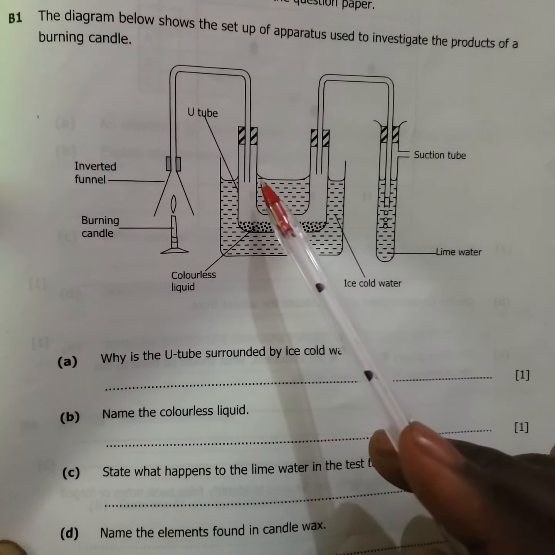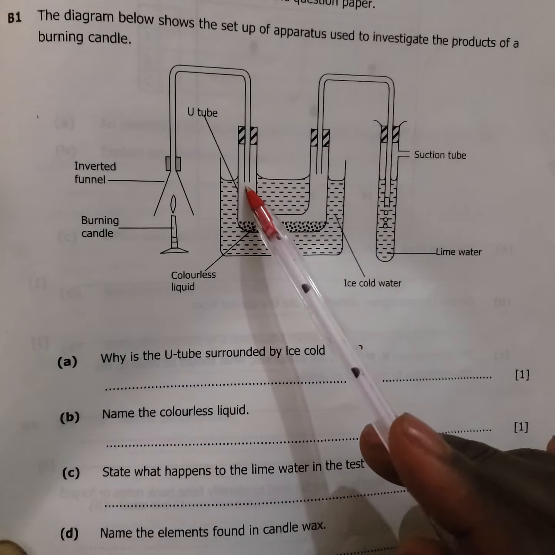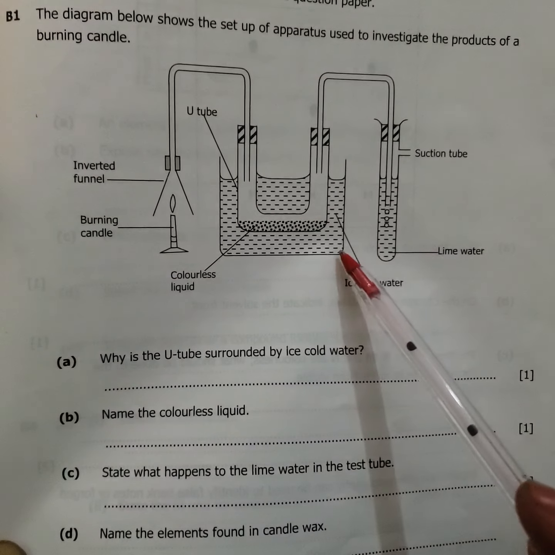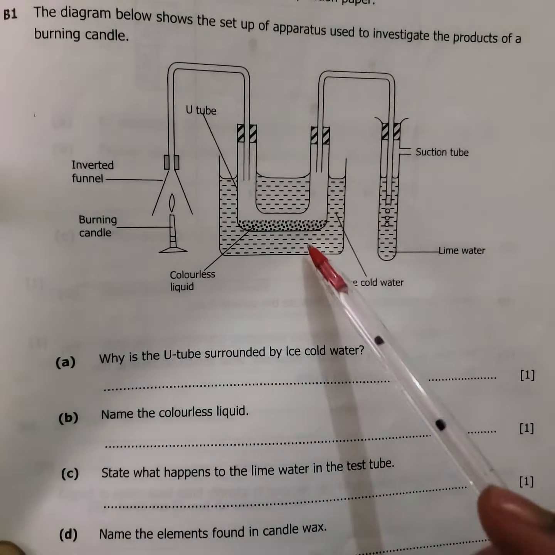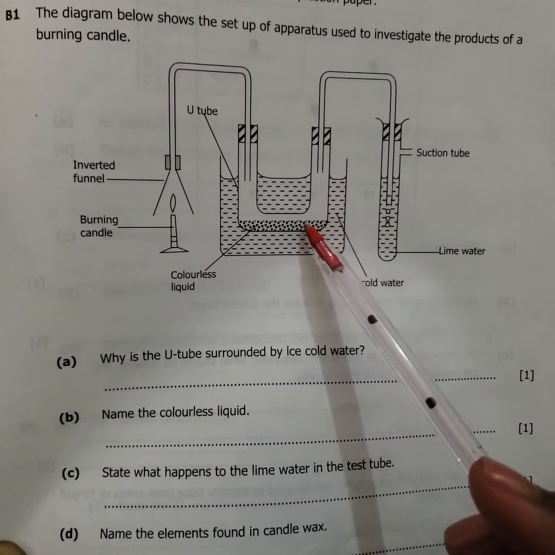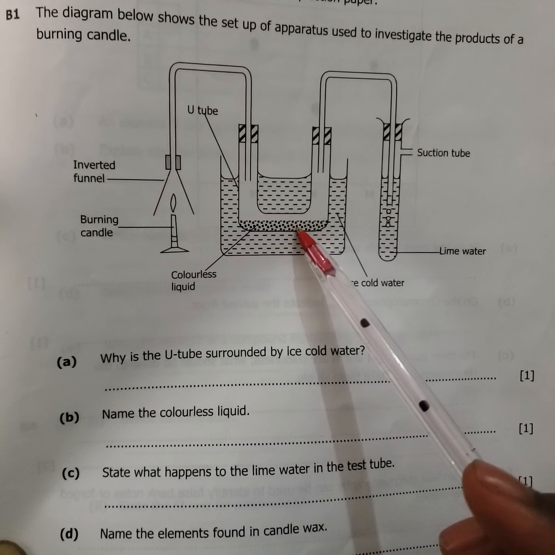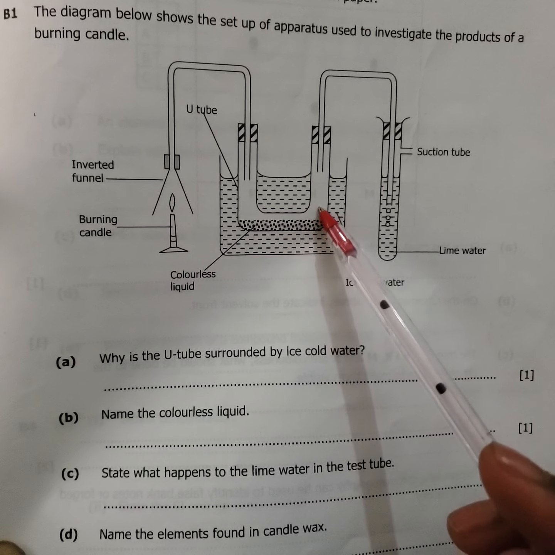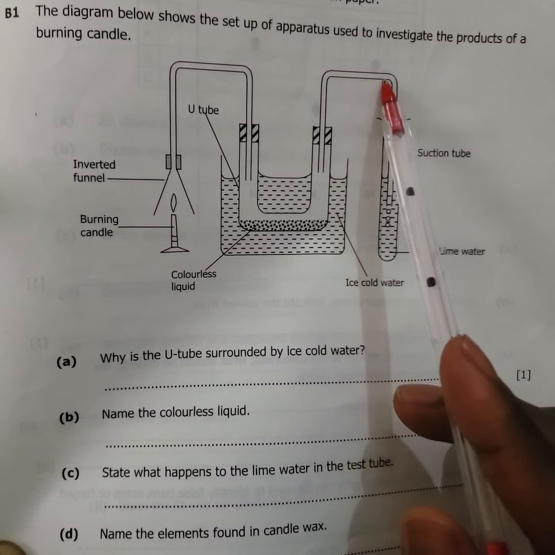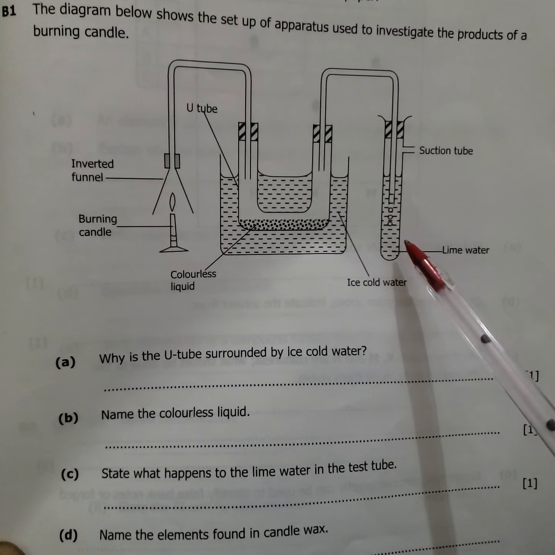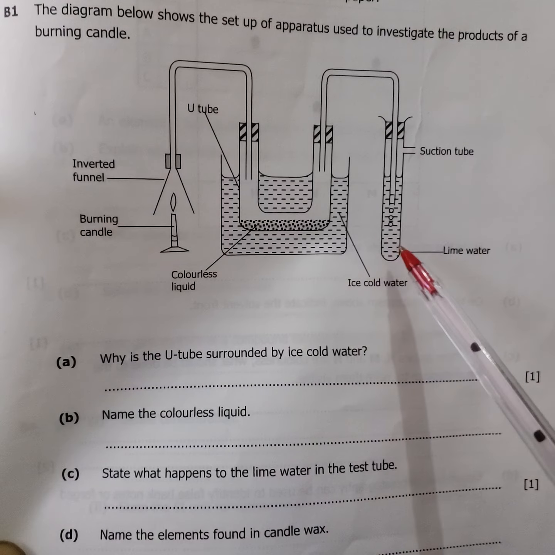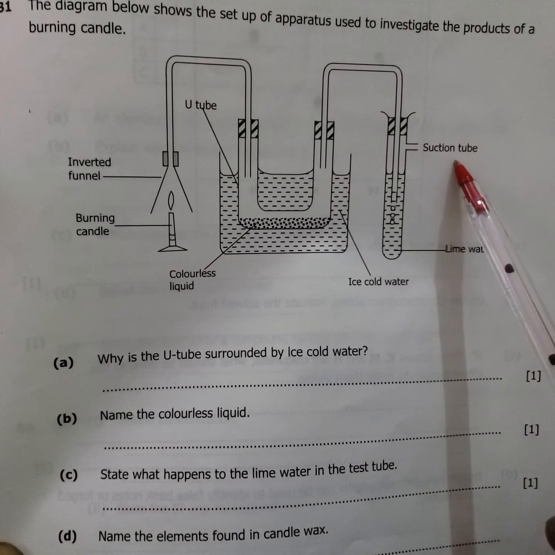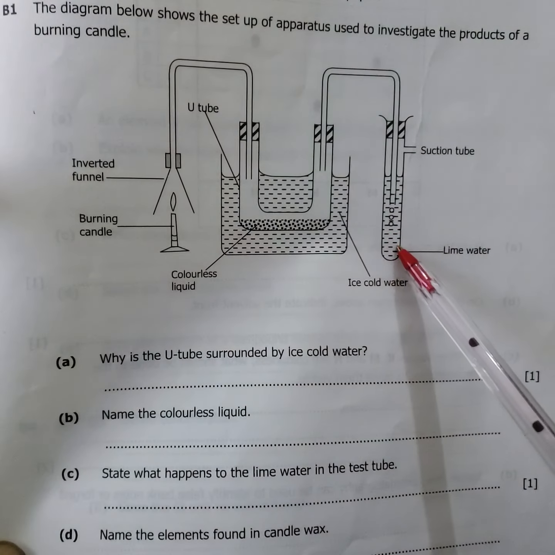At first, the water vapor entered this U-tube, and the cold water is there to condense the water vapor into liquid water. The carbon dioxide will not dissolve here, but will pass through this tube and enter this suction tube where we have lime water.